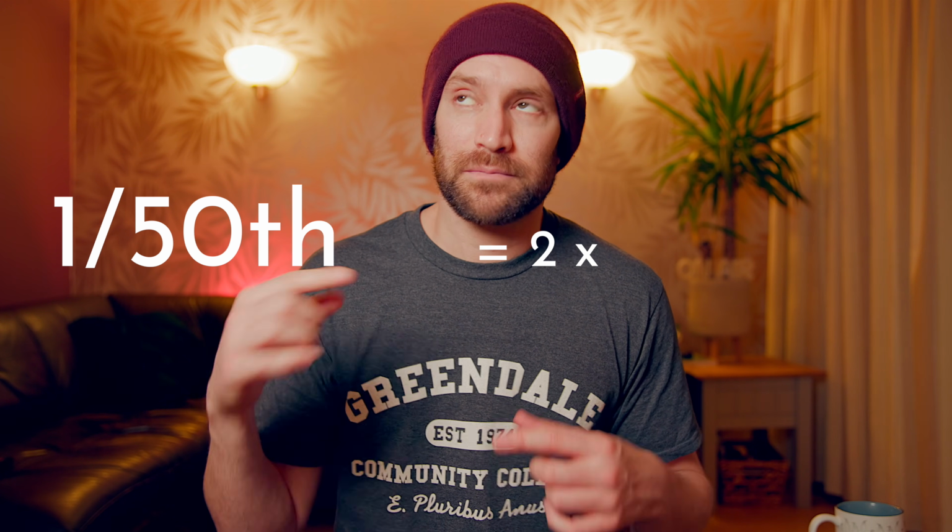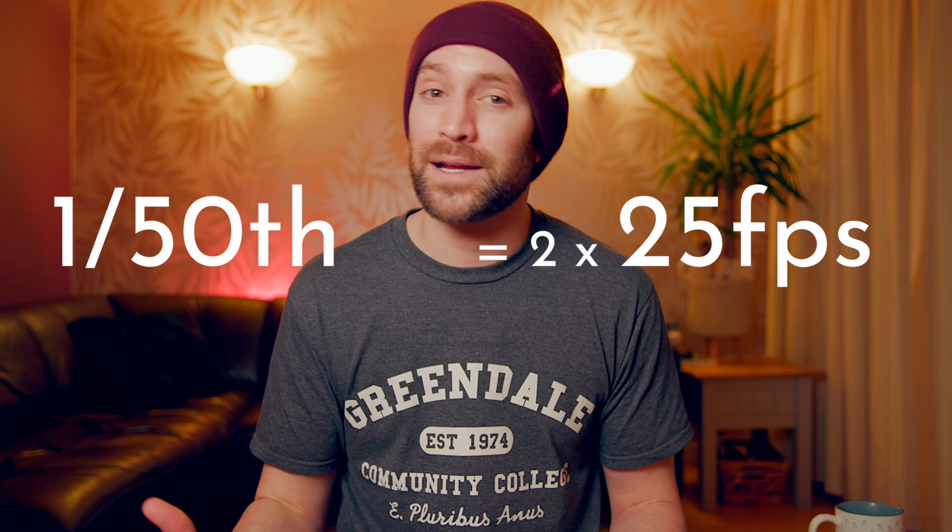But for video, we tend to keep it within a certain range of shutter speeds in order to get the best looking footage. And the best shutter speed that you want to choose depends on how you want the motion blur in your shot to appear. So for example, I'm shooting at 1/50th of a second because the number is double the frame rate that I'm shooting.